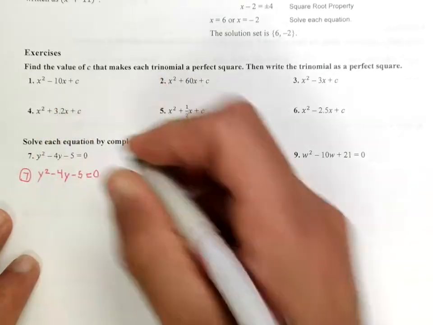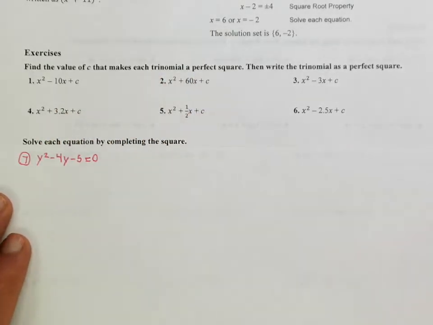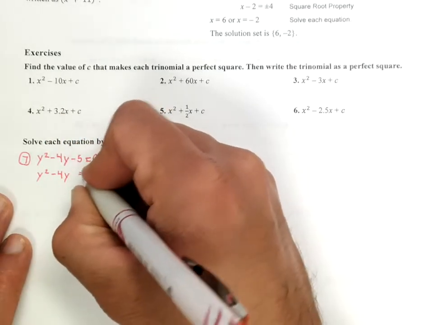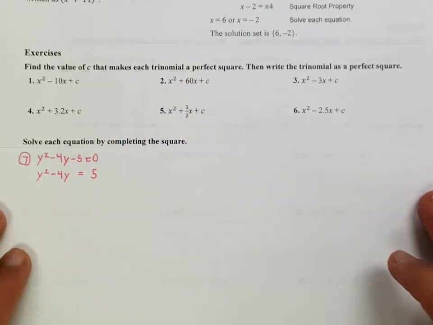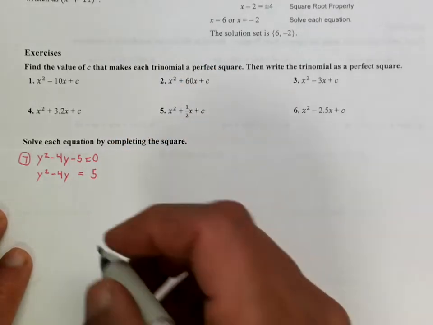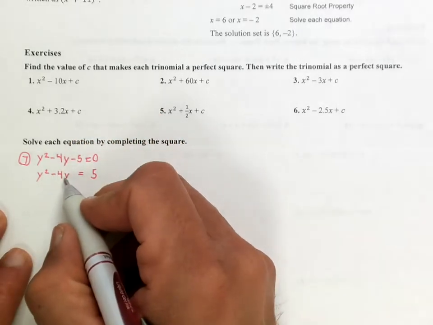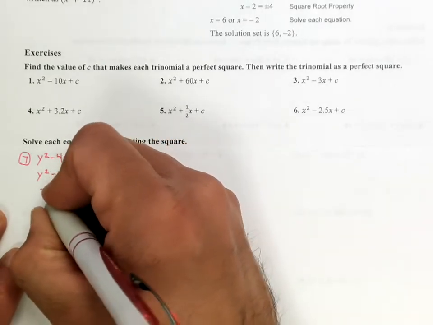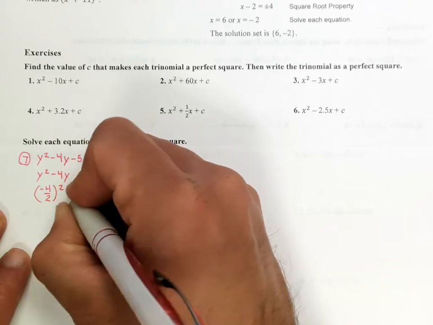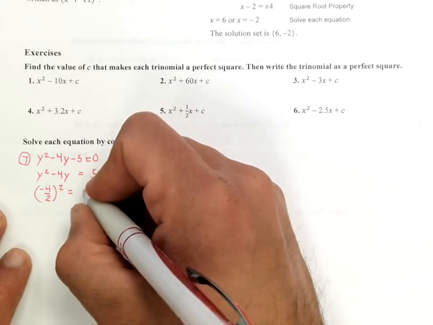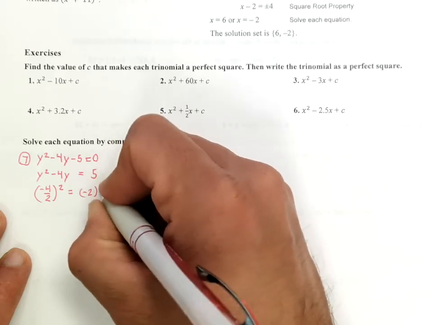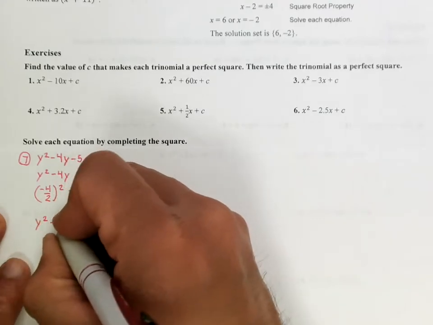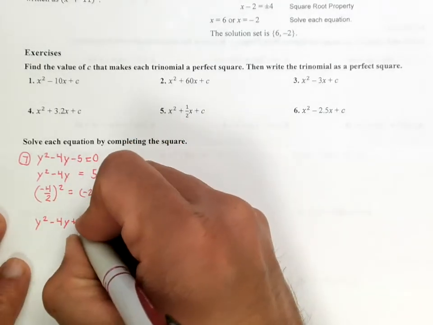So again, this is 7. I'll put it over here. All right, so number 7, I'm going to start off by adding the 5, or the constant number, to the other side, okay? Now what I'm going to do after that is do the completing the square on the left side. Remember that this term is going to be negative 4 over 2 squared, which is negative 2 squared, which is 4. So I'm going to have y squared minus 4y plus 4 is equal to 5.